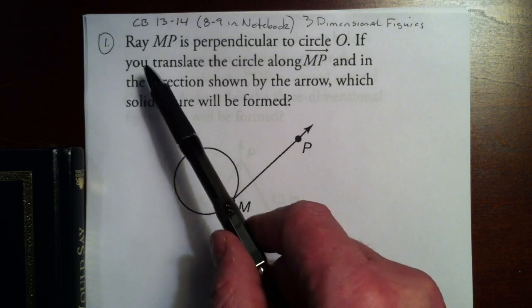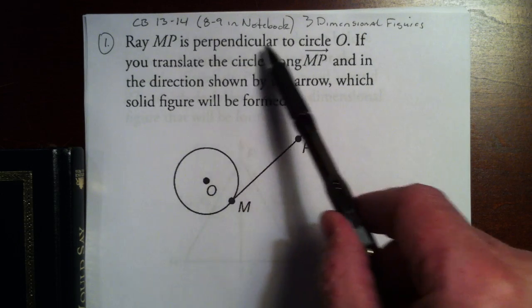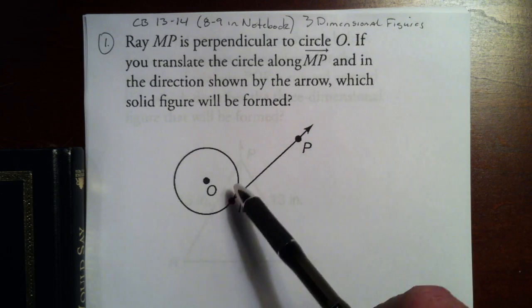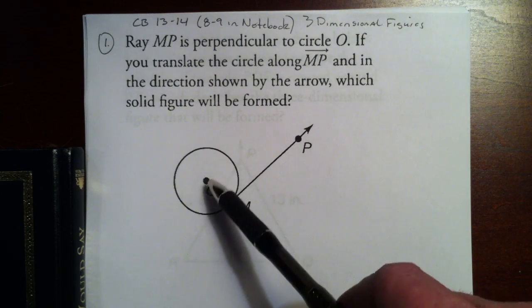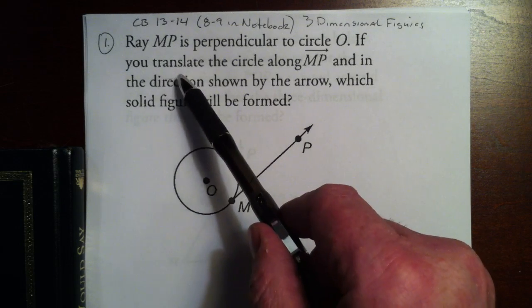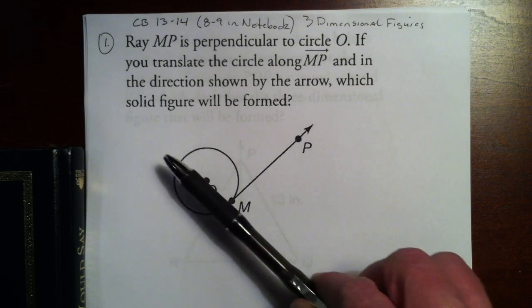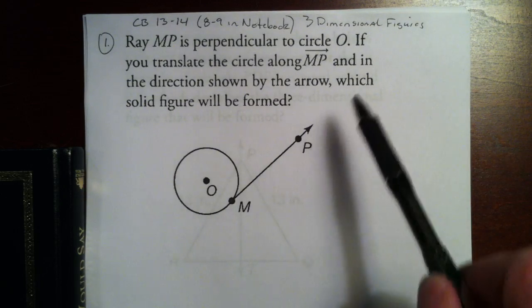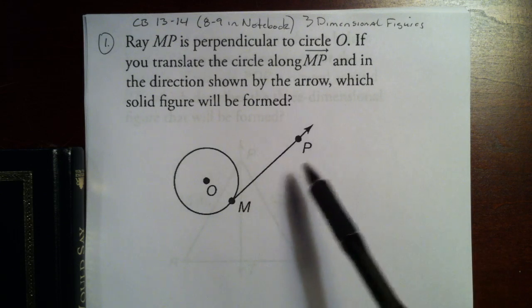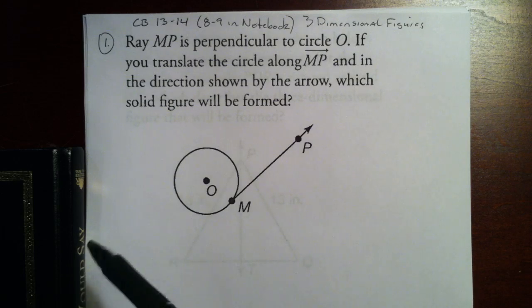And what this question is asking, this is number 1. Ray MP, which is right here, is perpendicular to circle O. And the circle is named by its center. If you translate, which is just a fancy word for slide, the circle along MP, in other words, we're going to take the circle and slide it along here, in the direction shown by the arrows, which solid figure would be formed?